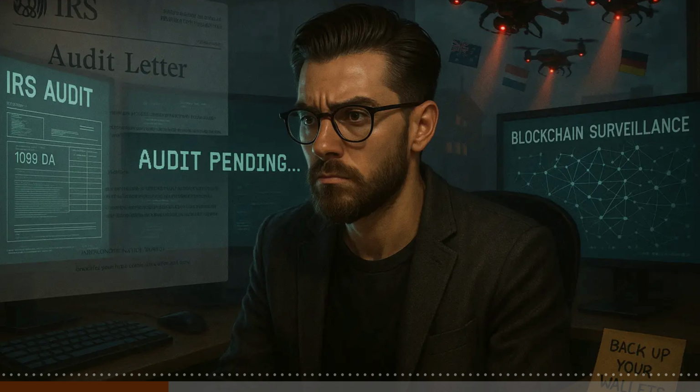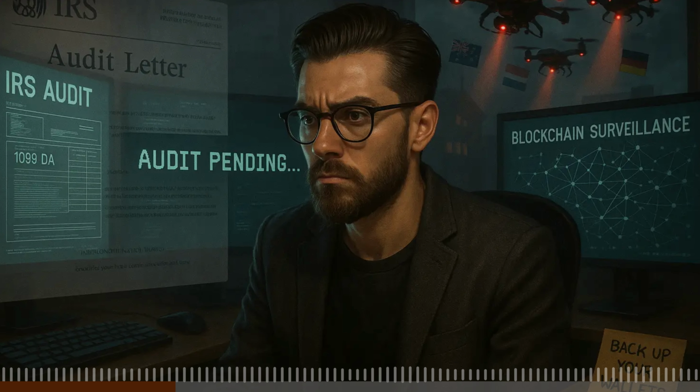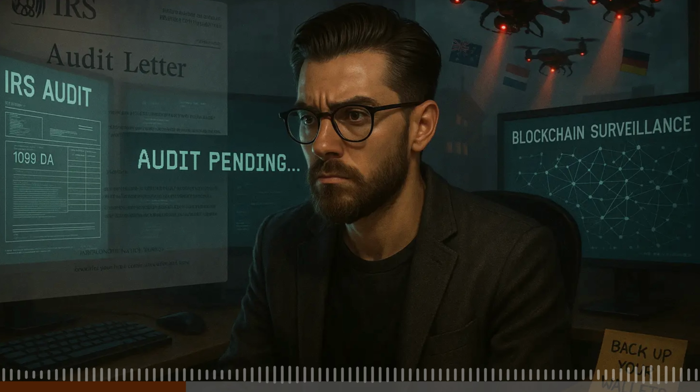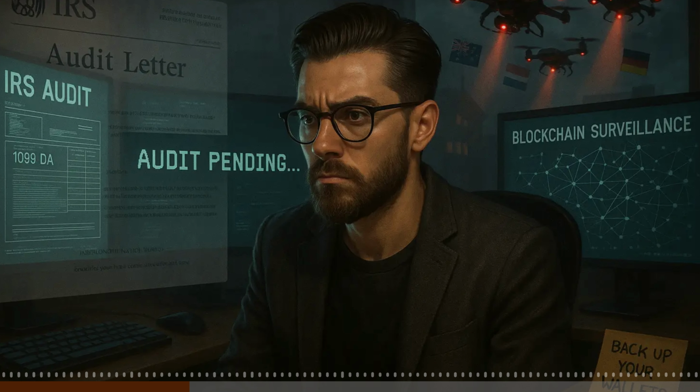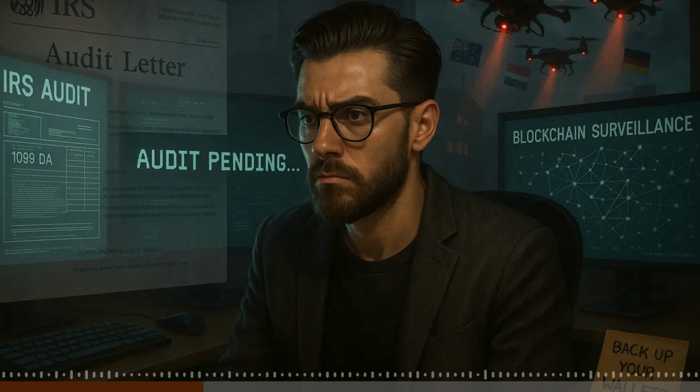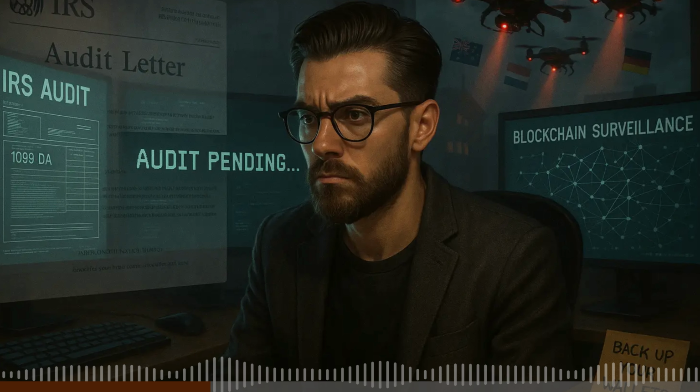1099 DA. Think of it as the crypto version of the 1099-B, with one big difference. It's tailored for digital assets. Expect it to become part of a composite 1099 package, much like traditional brokerages send. 1099-INT for interest, 1099-DIV for dividends, 1099-B for trades, 1099 DA for digital assets.